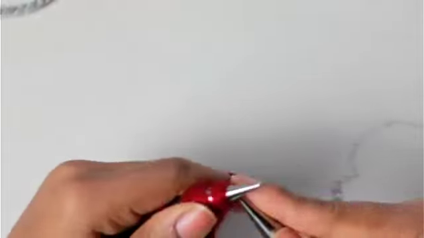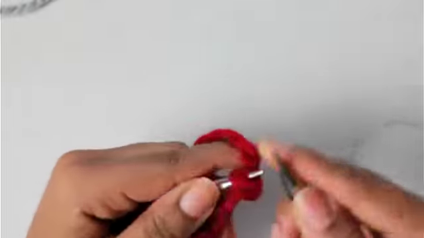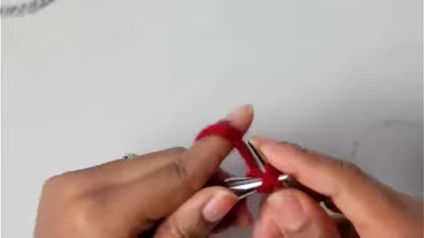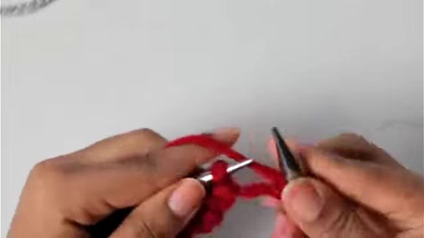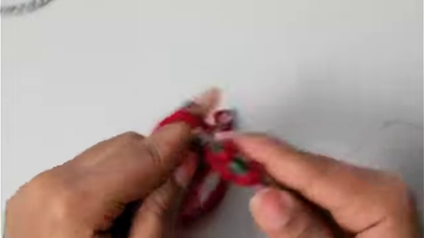I don't know how, but you work into that maybe from the back loop just to kind of make it work because it's not supposed to be there. So you're just trying to figure out how to make it work. And you knit into that. And then you knit into this one. And this is how you end up with extra stitches on your needle.